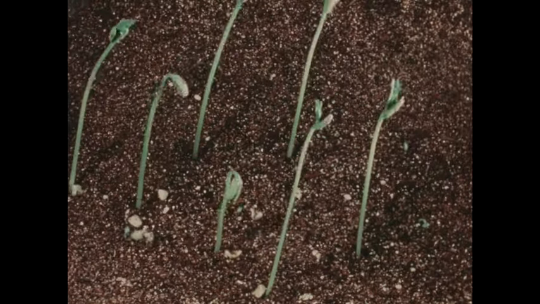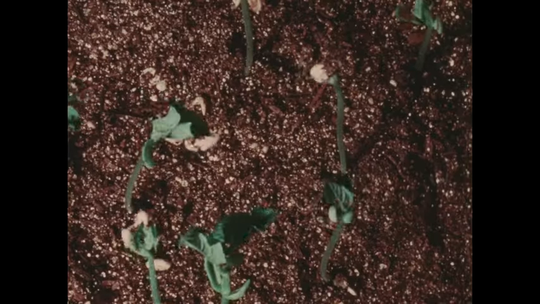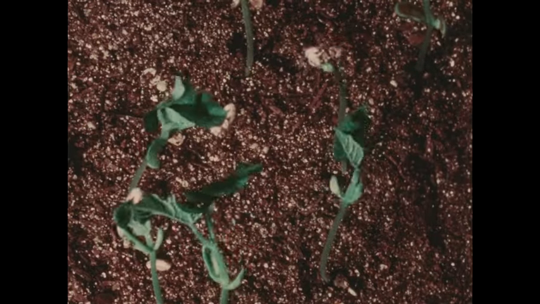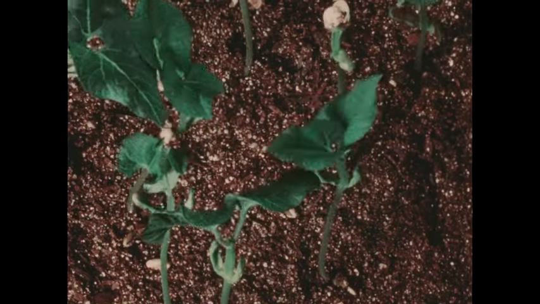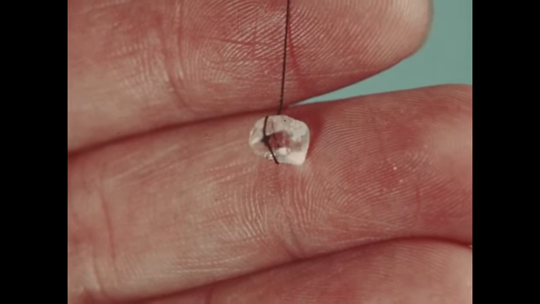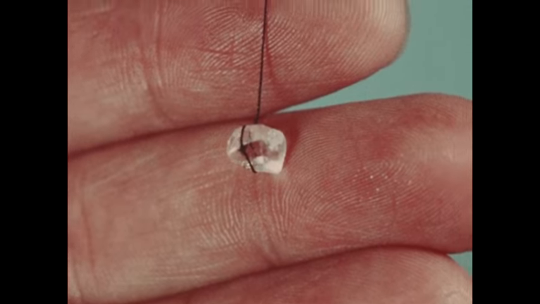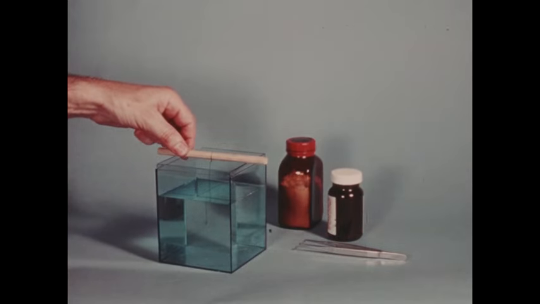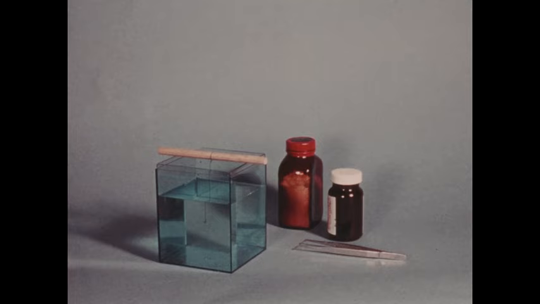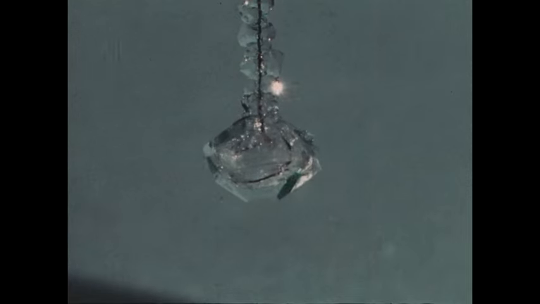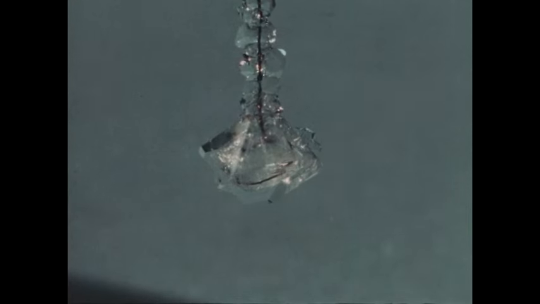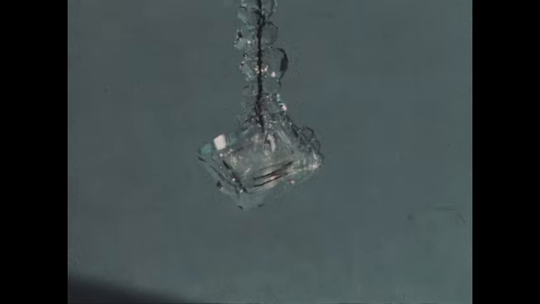For example, as these bean sprouts grow, some of their cells become roots, other cells become the stem, and others become leaves. What about growth in non-living things, like this crystal? Watch what happens to it when we put it in a special liquid for a day. The crystal grows. But is it growing special parts the way the plant did? No, it isn't, because the crystal is not a living thing, even though it can grow.